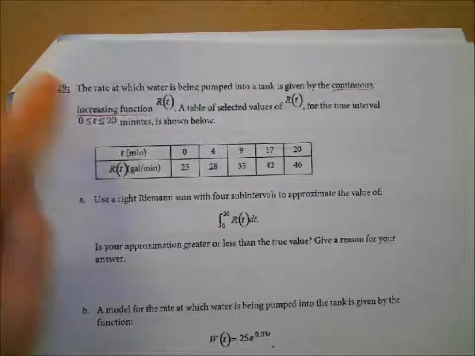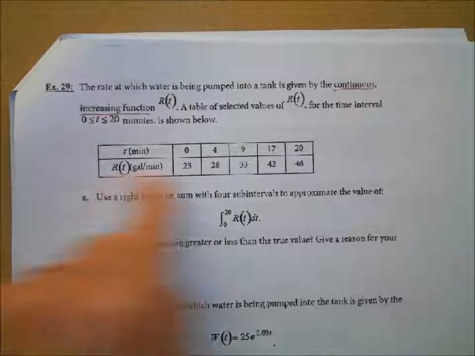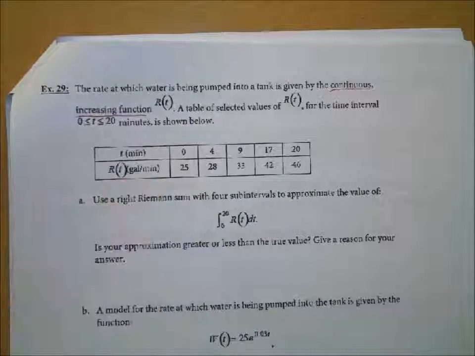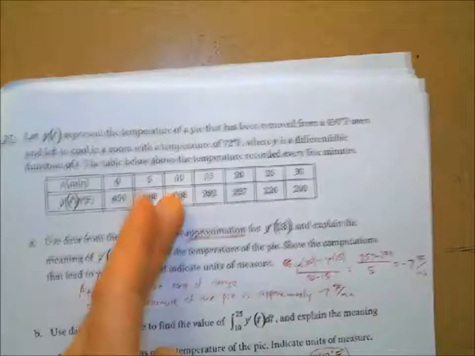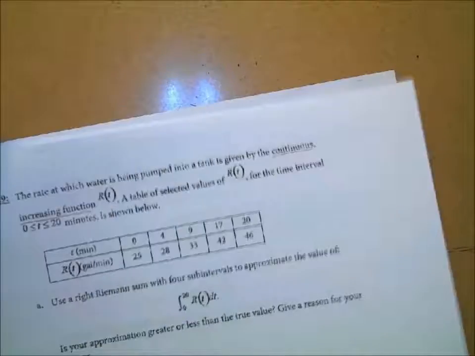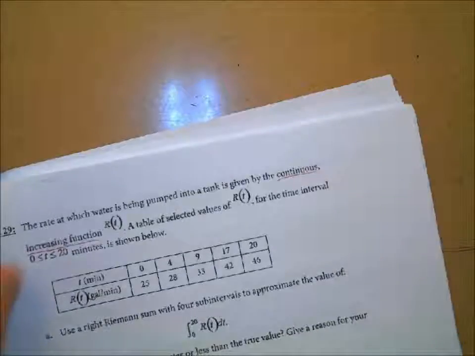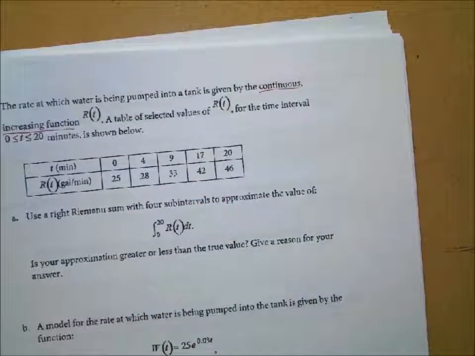Okay, so this is a rate. A little bit different though, right? Before we were given actual people, not the rate of change of people. Here we were given actual degrees Fahrenheit, not the rate of change of the temperature. But now for our next one, we are given the rates at specific times.